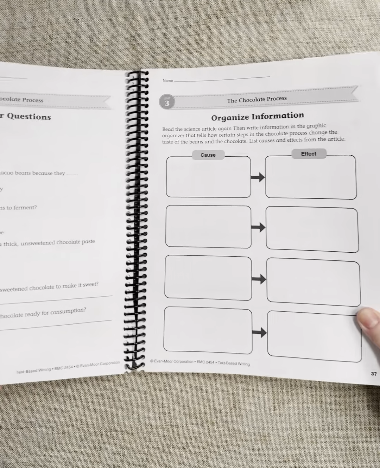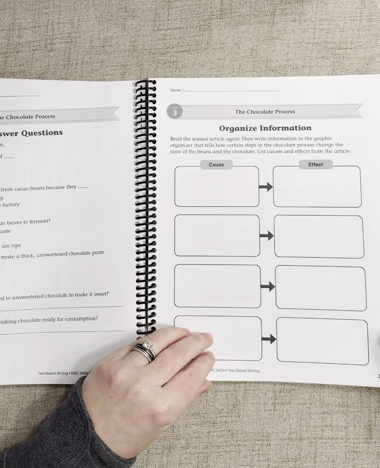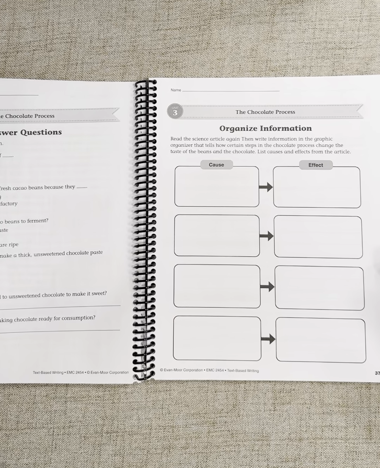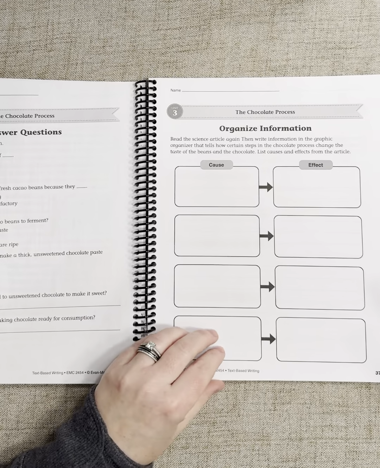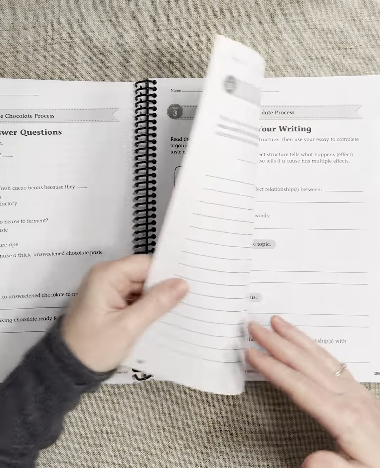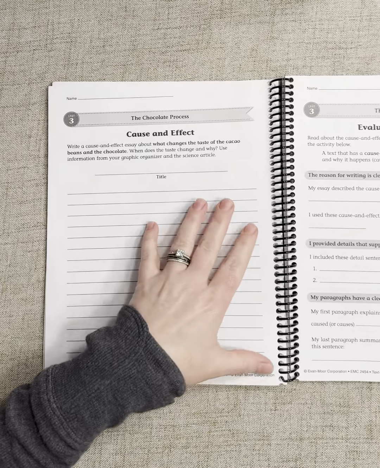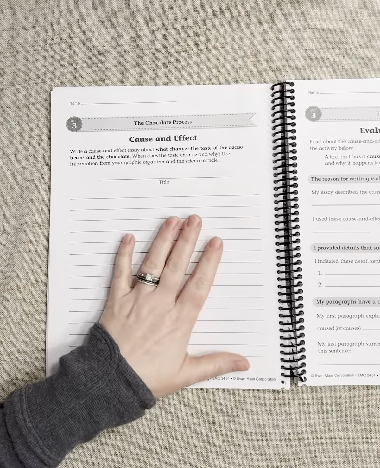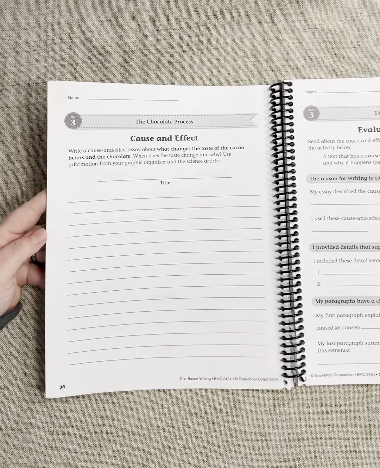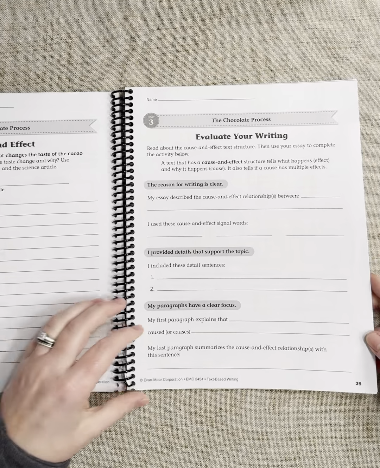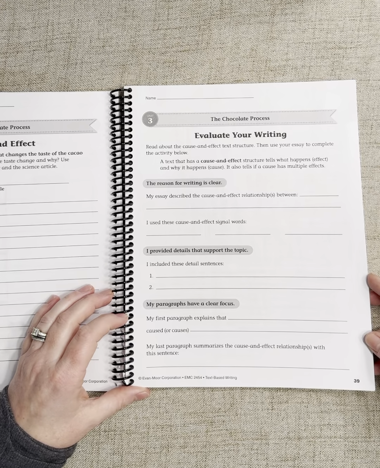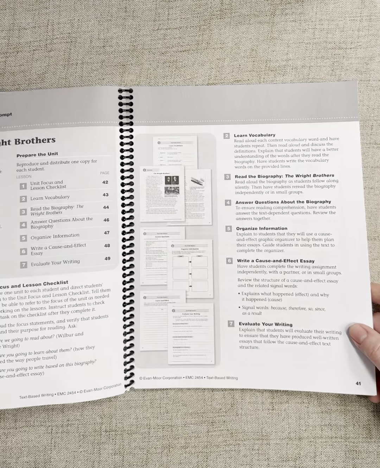And then you have the graphic organizer. So again, matching the graphic organizer with the particular type of writing, or how you are going to be expected to respond, is a useful skill for kids to have practice with. And I have them write in this book, but not their actual written piece, their draft. I have them put it in their writing notebook. And then this is the evaluate your writing section. So they go back through and they look at their writing.